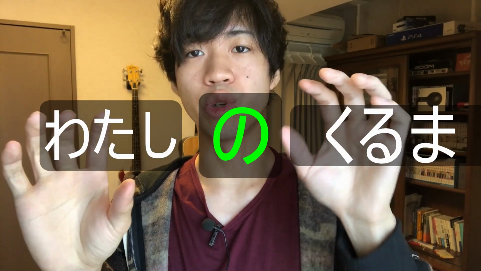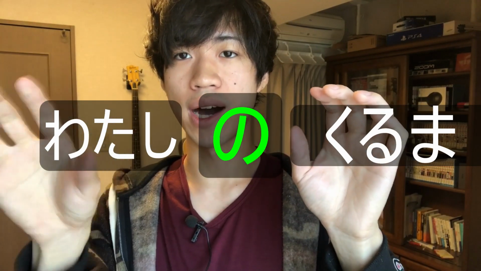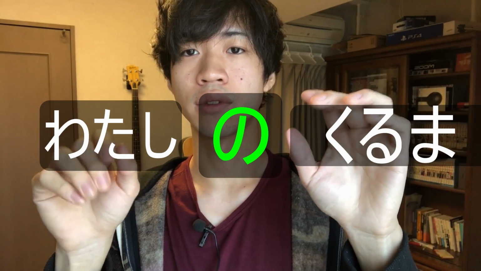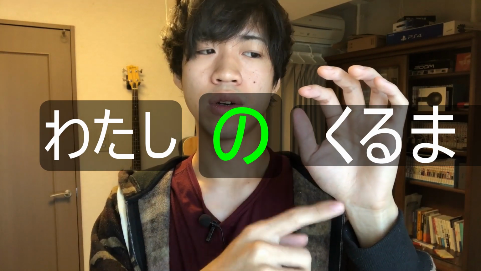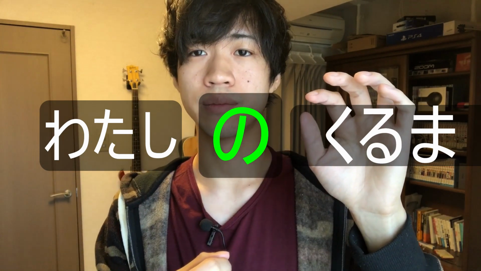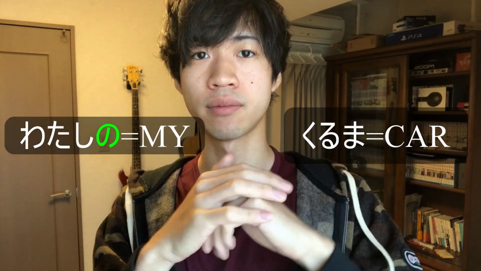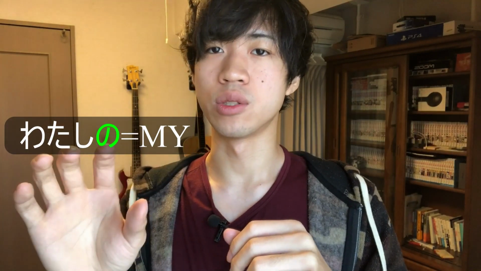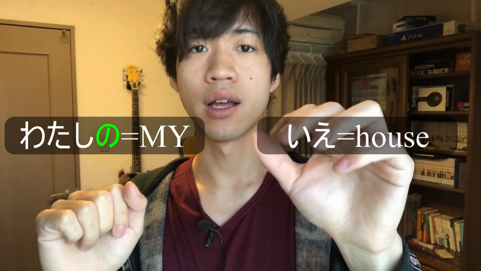Okay, so for example, 私の車. So I and car. I is modifying the car. Whose car is this? So it will be my car. And no can be used mainly as possessive usually. 私の車, 私の犬 dog, 私の家 house.